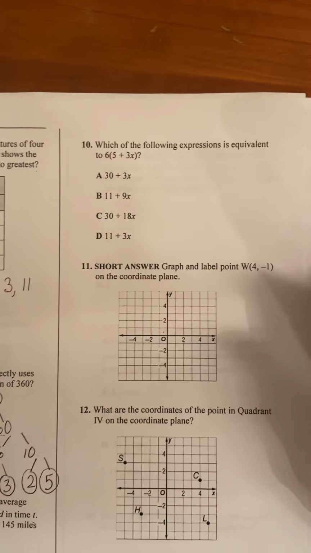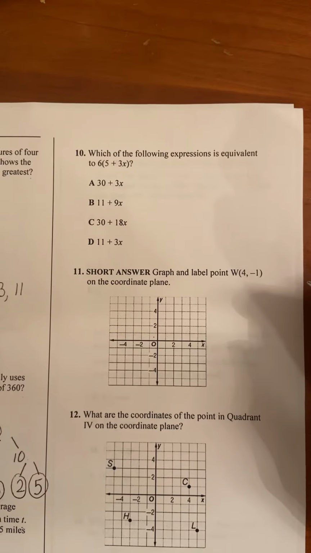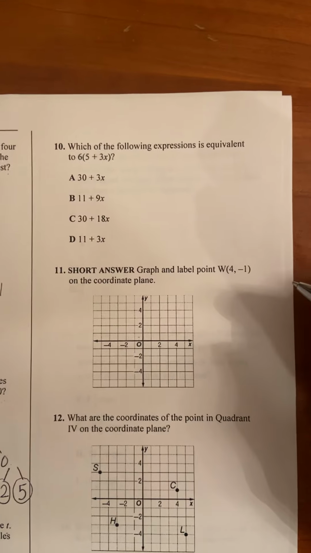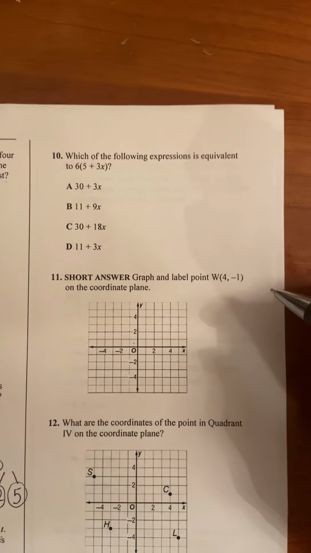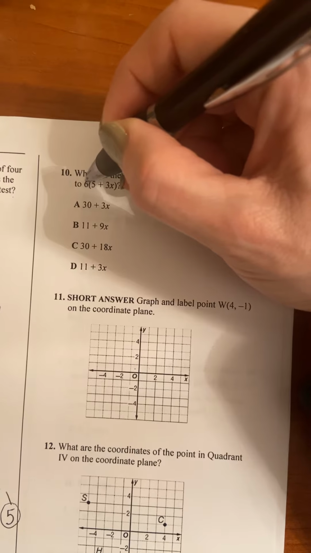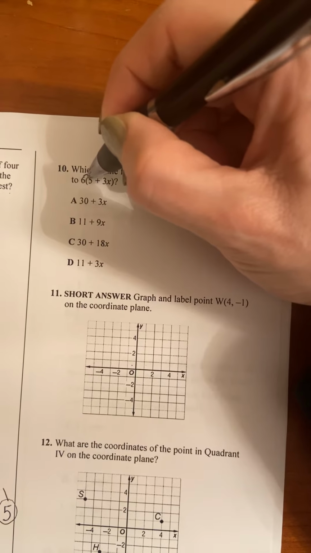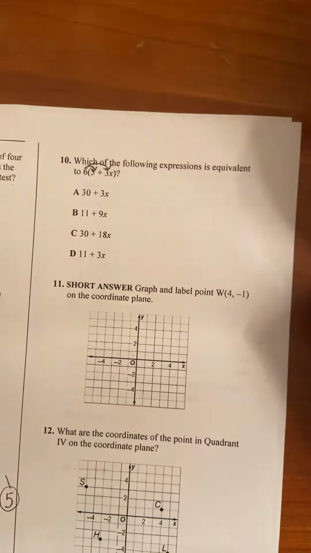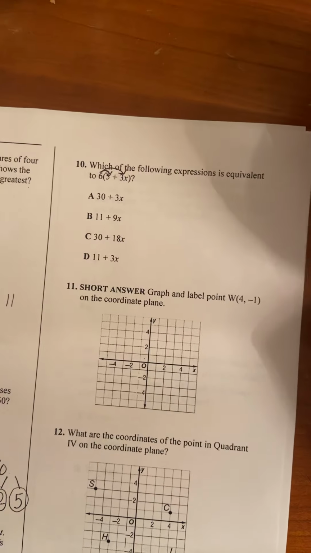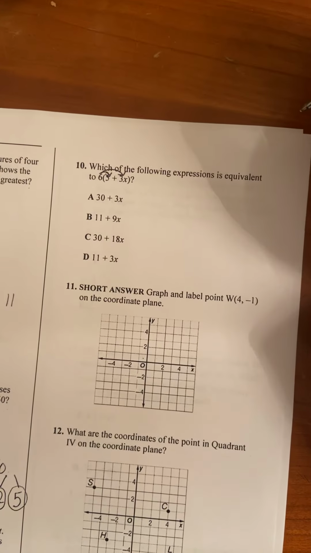For number 10, which of the following expressions is equivalent to 6 times (5 plus 3x)? So this is the distributive property. Whenever you see a number on the outside of the parentheses, you have to distribute it to all of the terms inside the parentheses. So remember, we had used these arrows to make sure that we distributed to each of the terms inside.